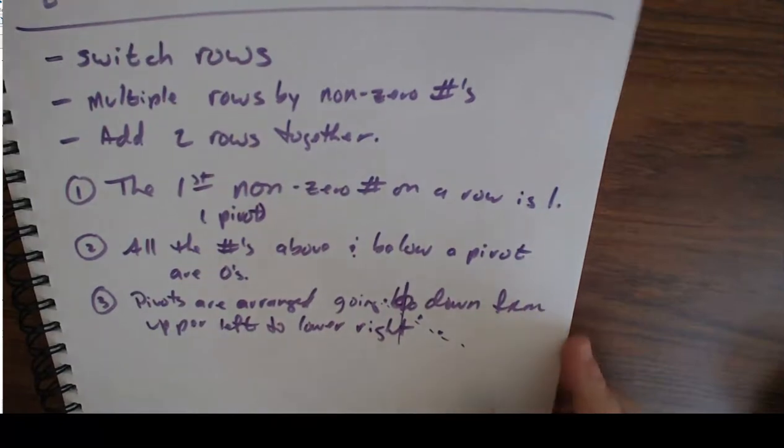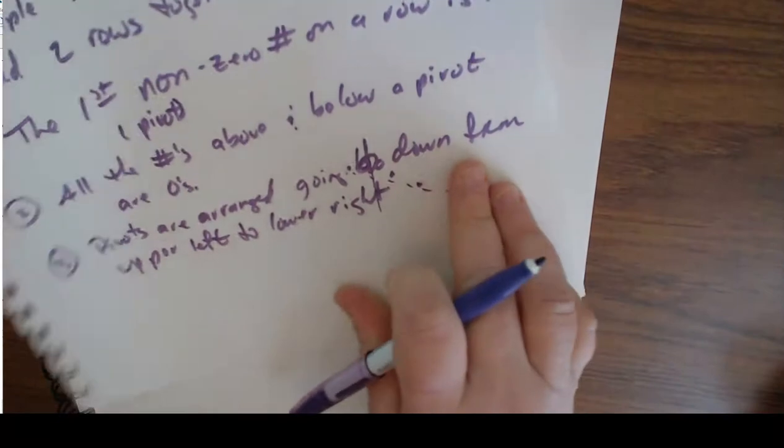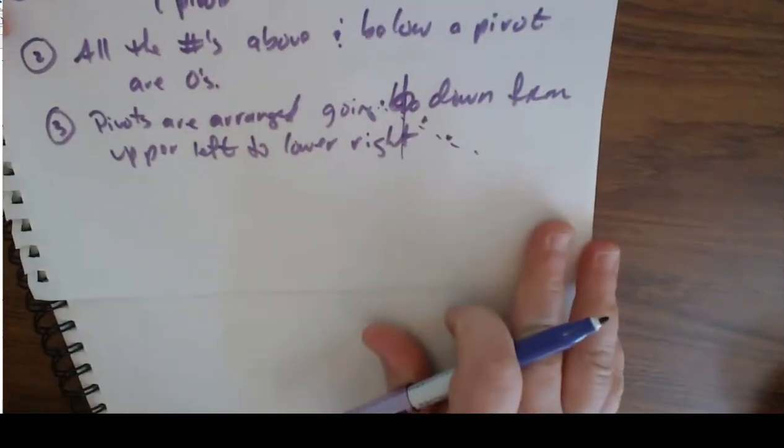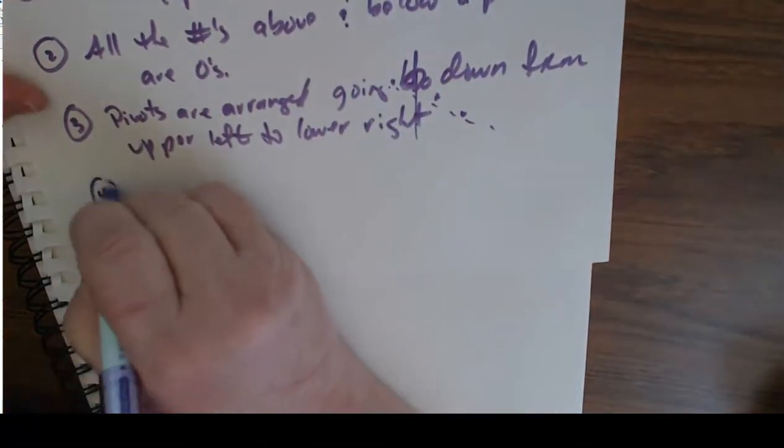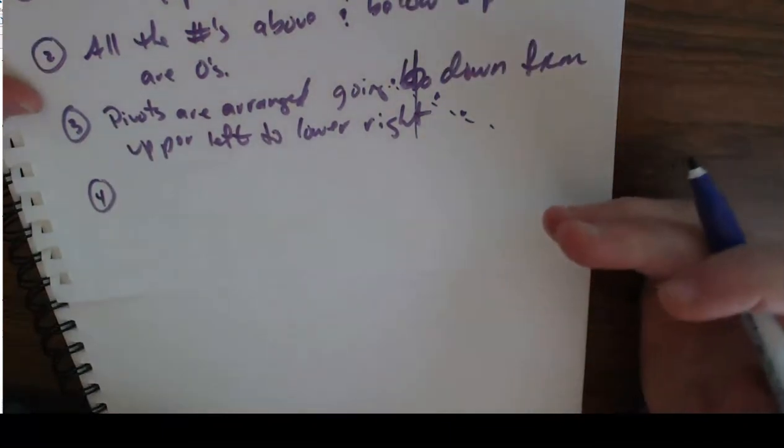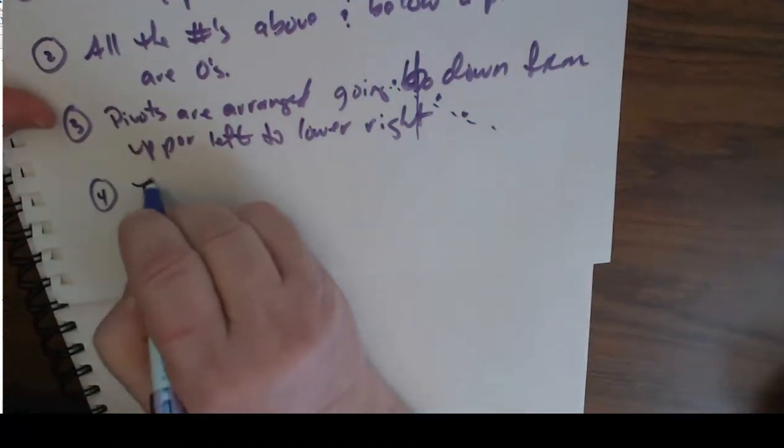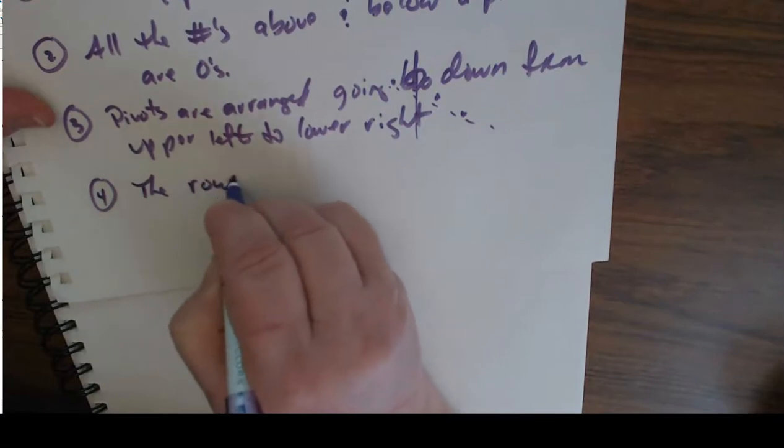And lastly, the rows that are all 0 get pushed to the bottom, if there are any.